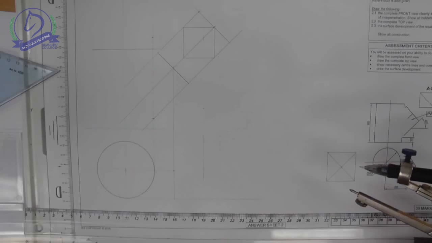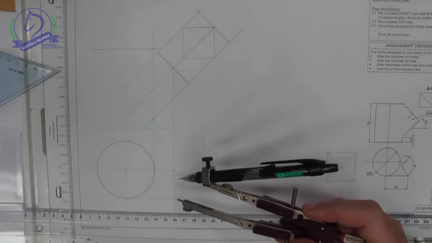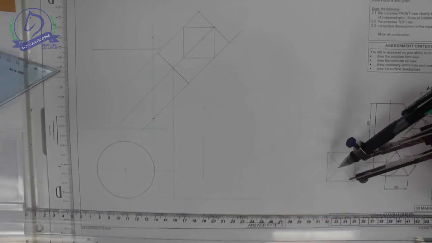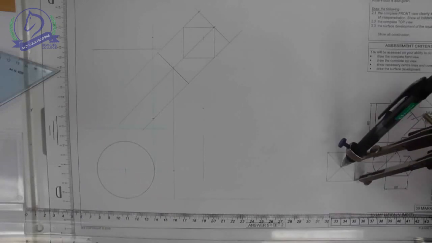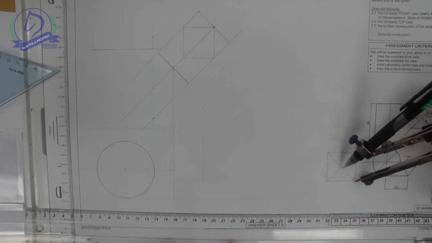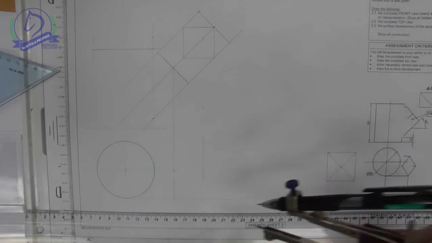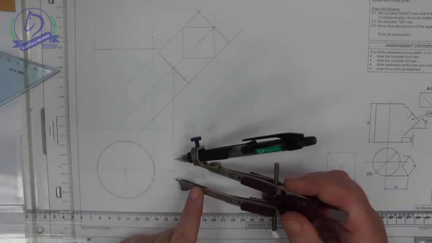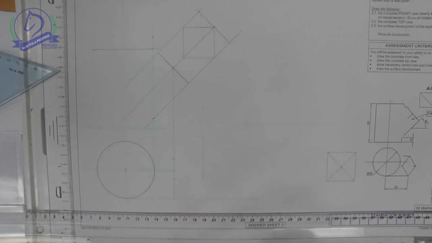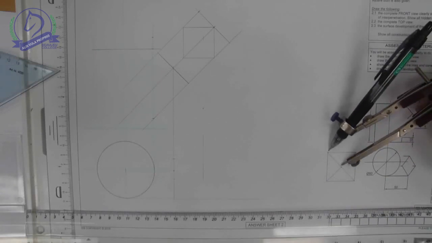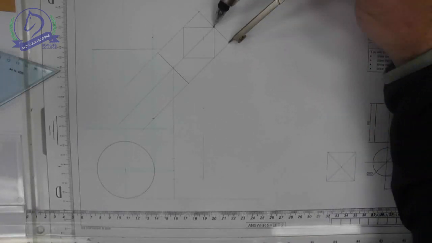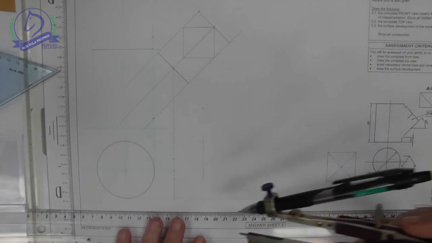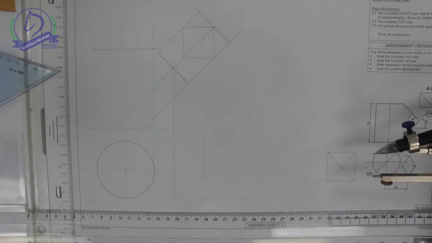Now what I'm going to do is I'm going to mark off the width dimension that I need in the top view. Now if you remember, I've taken this distance to find that center point, so that is the distance that I need for the width dimension, and I'm going to come and mark that off on any vertical line in my top view. So once again, the distance that I used in my front view is the same distance I'll use in the top view. Why? Because it is a square.